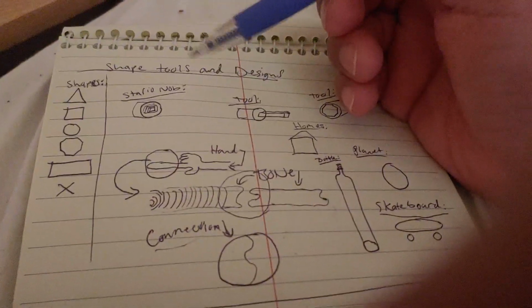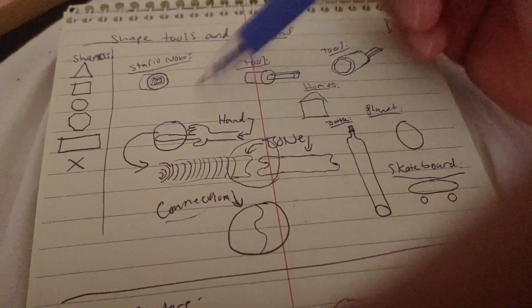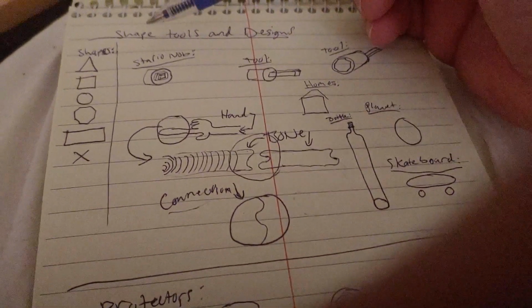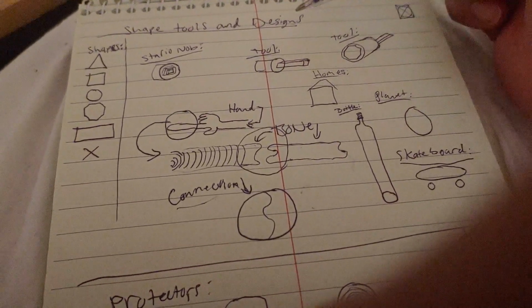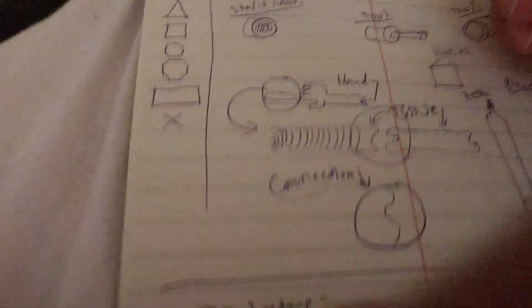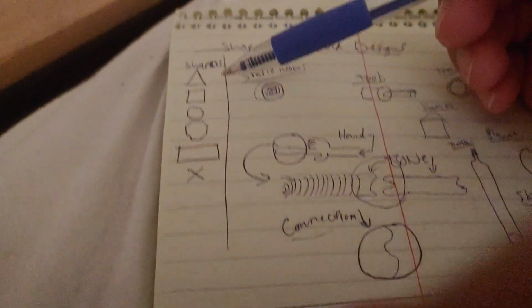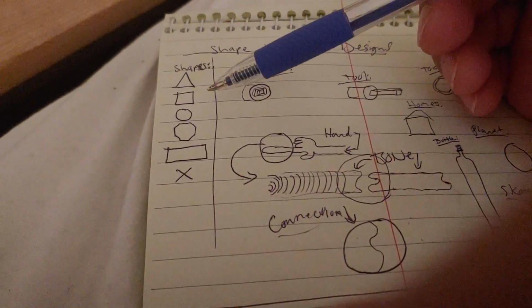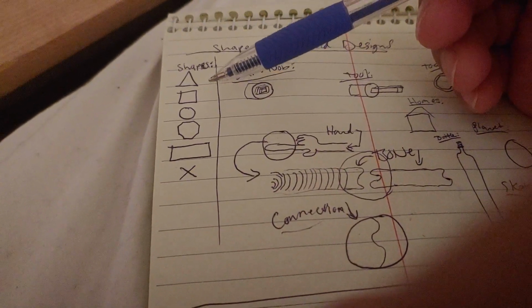Everyone, so I drew this out, sketched this out. Shapes, tools, and designs. These are the shapes that we use in most of our engineering.